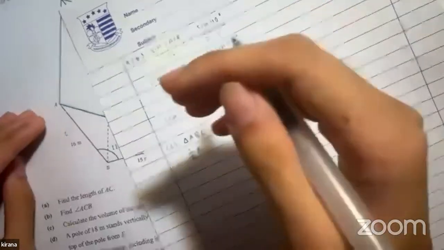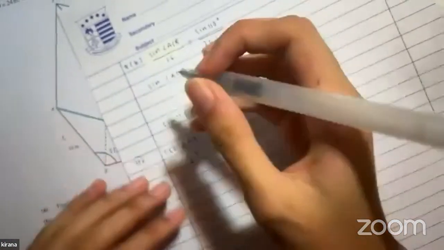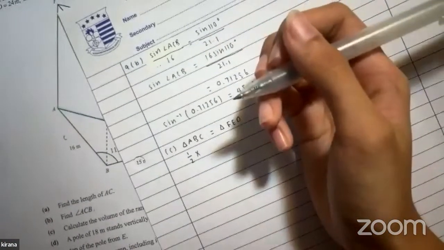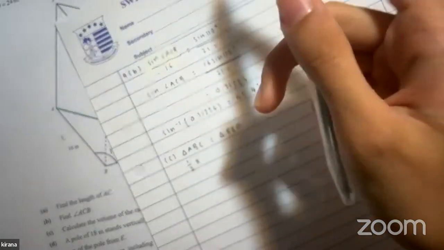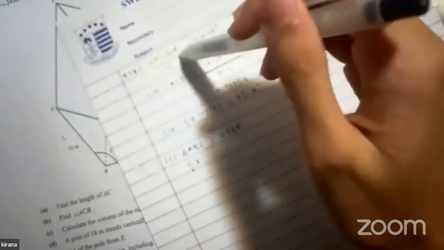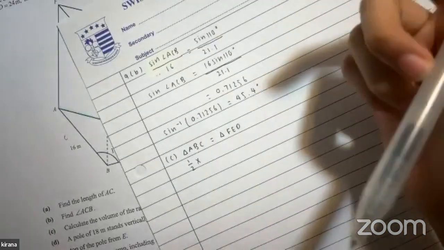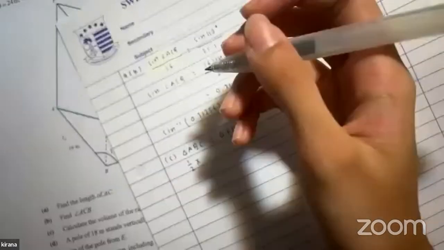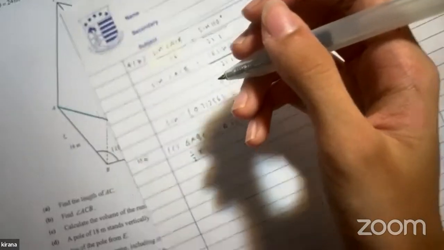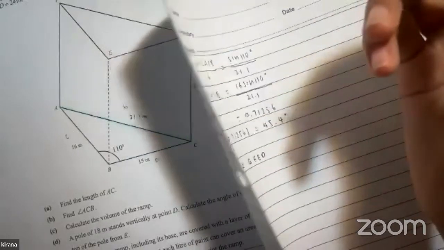Okay, so far so good, Kirana. Your basics are good. How do I find the volume? You only know the area of the triangle. I mean, you found the angle, which is great, angle ACB. Why would they ask you to do that? Now, regarding the volume of the ramp, you know that this is a prism. Would that be okay?